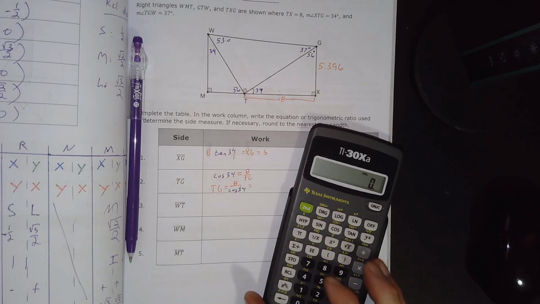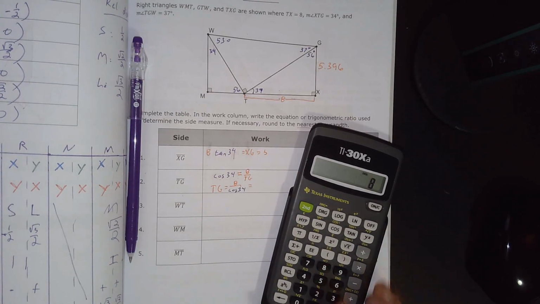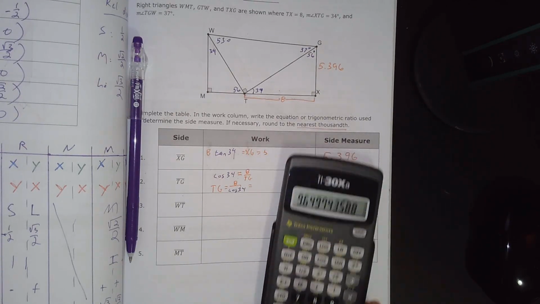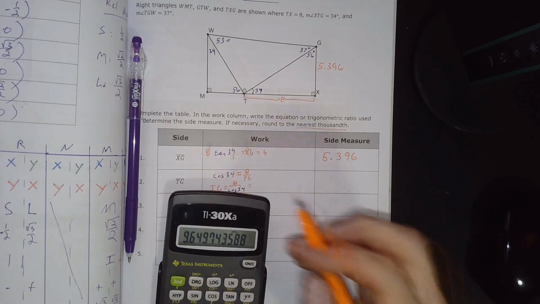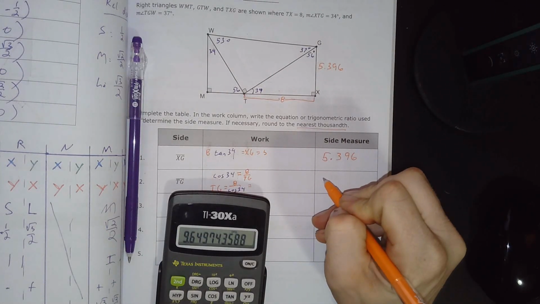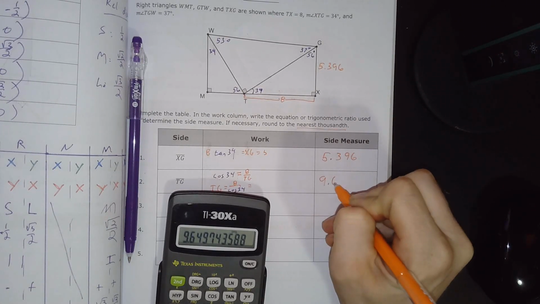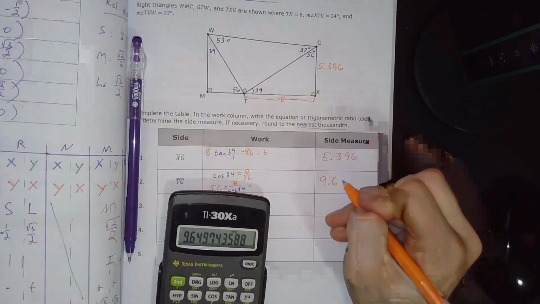Okay, so 34 cosine, and I'm going to invert that. So that equals 9.650.